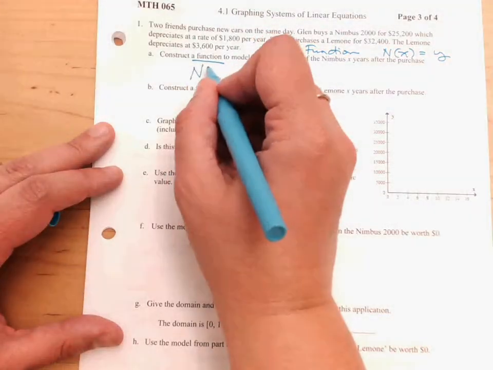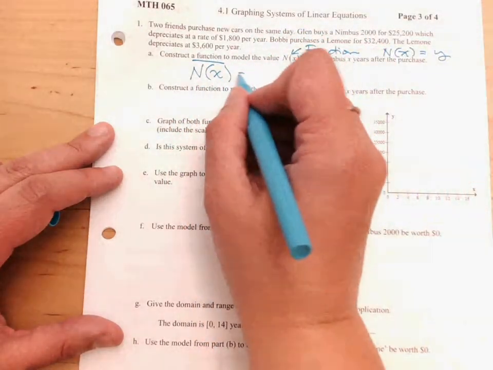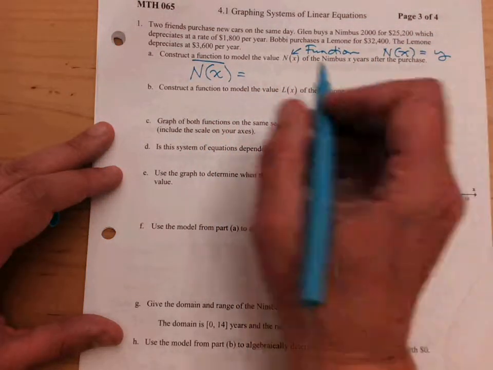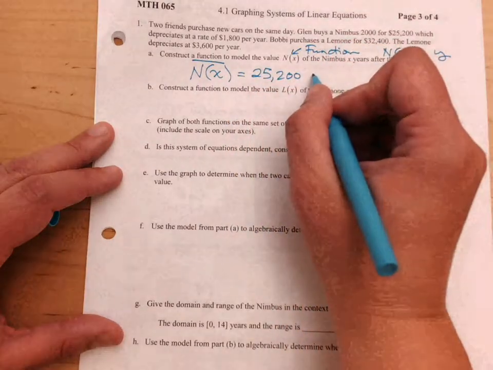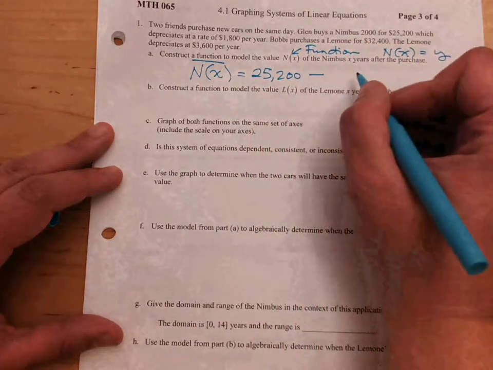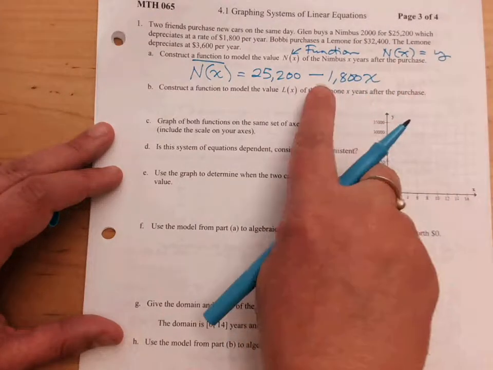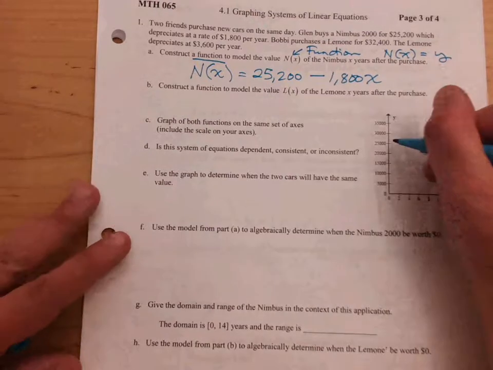So we want to know after how many years what the value of the car is, of the Nimbus. So it starts out at 25,200. Every year it decreases by 1,800 per year. So what's the slope and what's the y-intercept there? Purchase price, good.